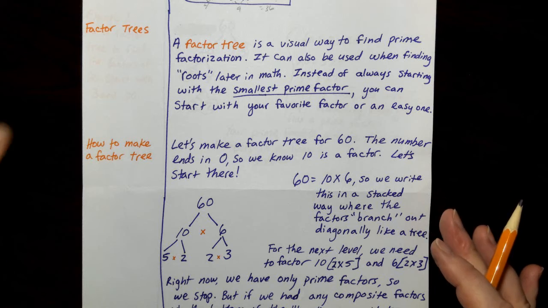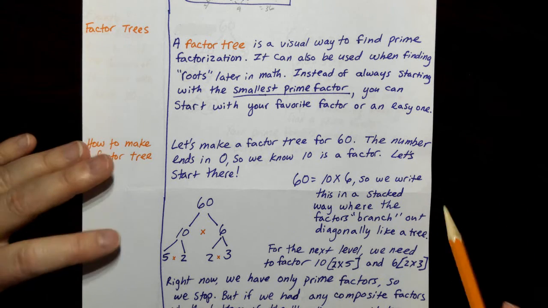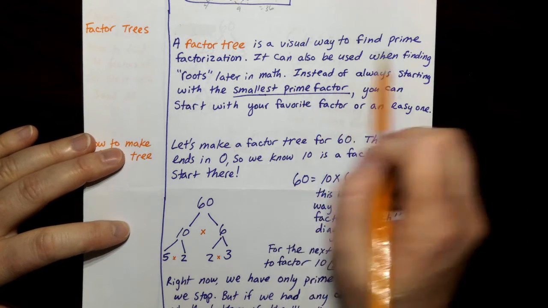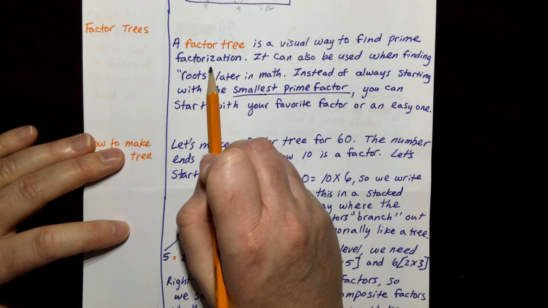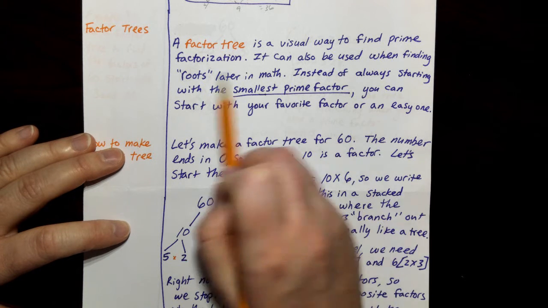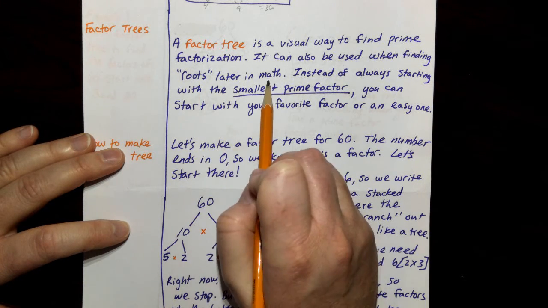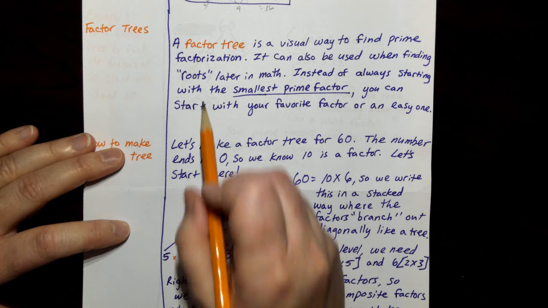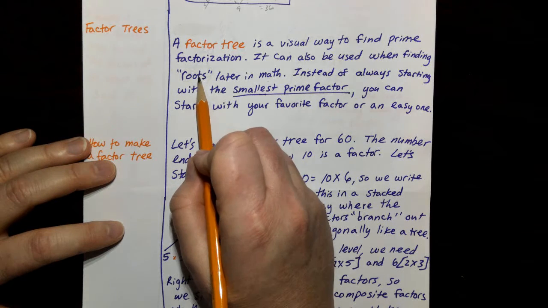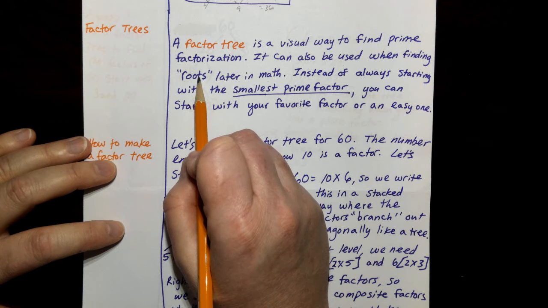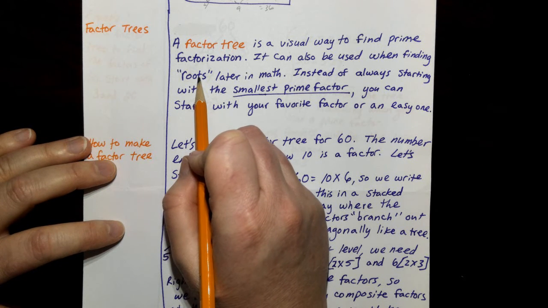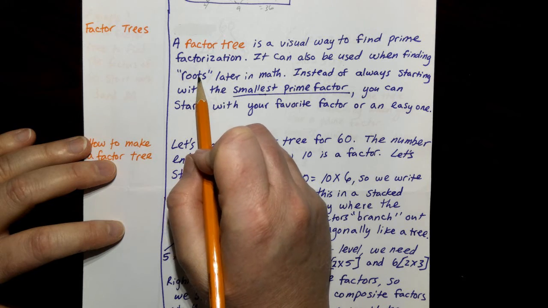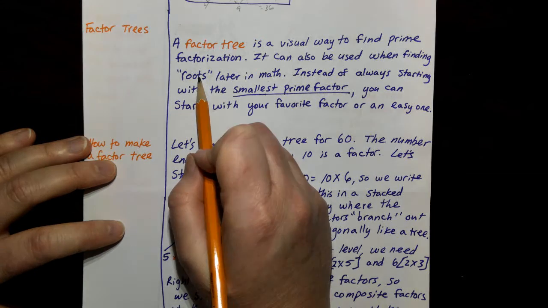So factor roots, or factor trees, are a visual way to find prime factorization. It can also be used when finding roots later in math. I didn't make that connection until just now. So roots, I know for 5B I got a chance to touch on squares, but I did not get a chance to teach anything about that to 5E.